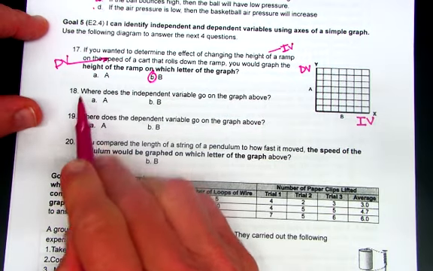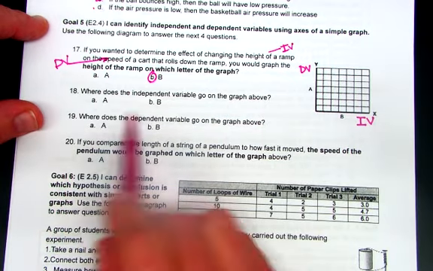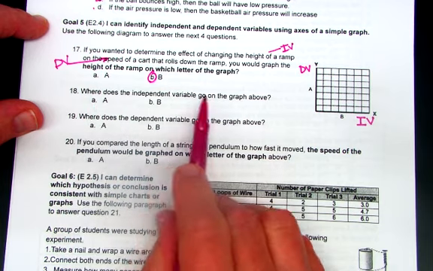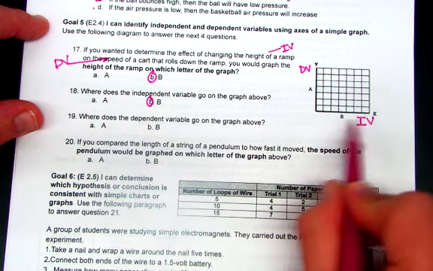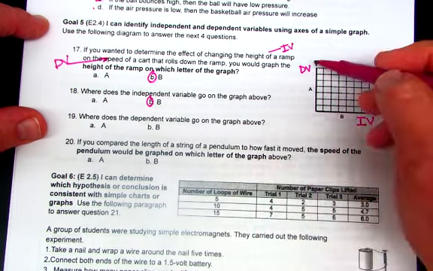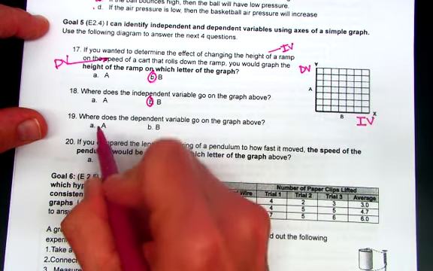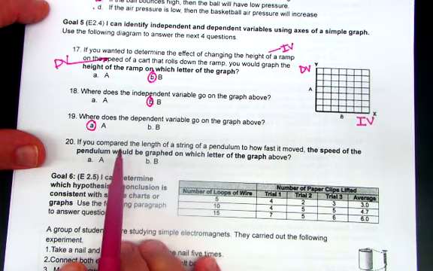So 18 and 19, just kind of recap what I said earlier. Where does the independent variable go? You just have to have this memorized. It's always on the x-axis, or in this case, it's labeled B. Dependent variable goes on the y-axis, which is A. One more scenario, number 20.